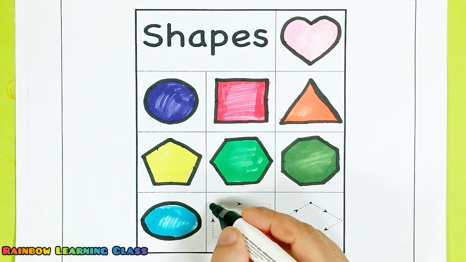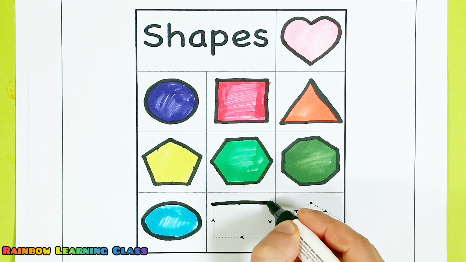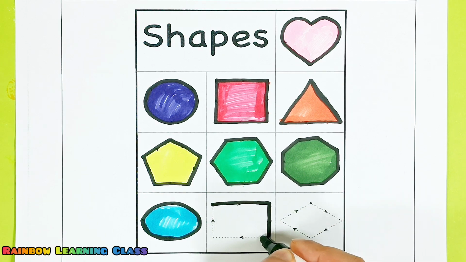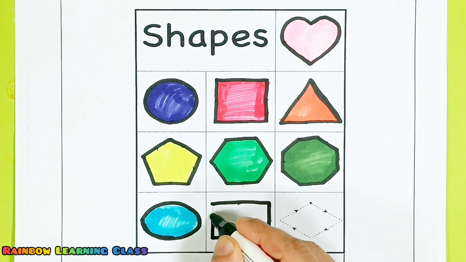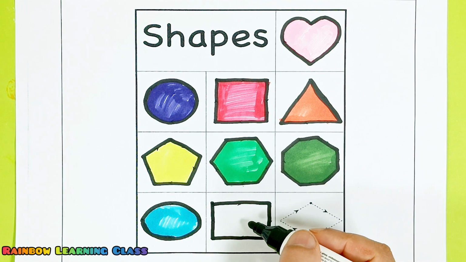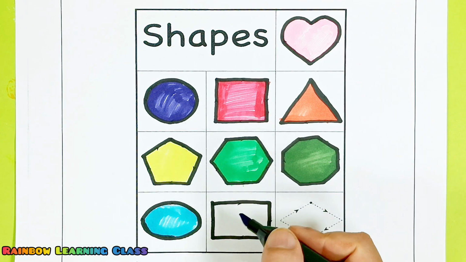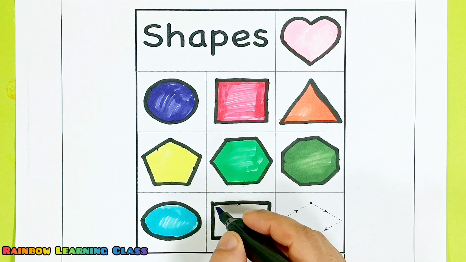Next shape, rectangle. 1, 2, 3, 4. Rectangle is 4 corner. Blue color. Rectangle is blue color.